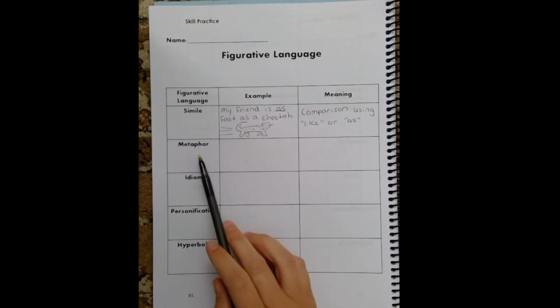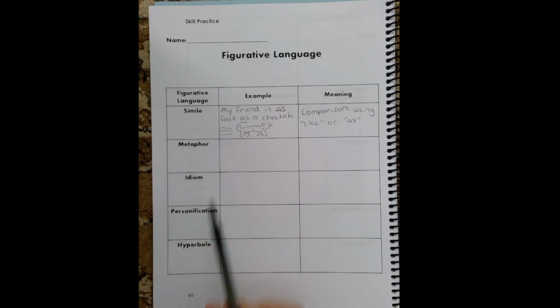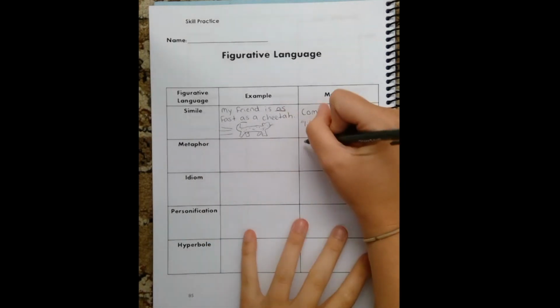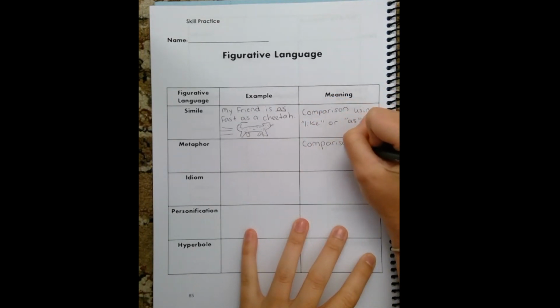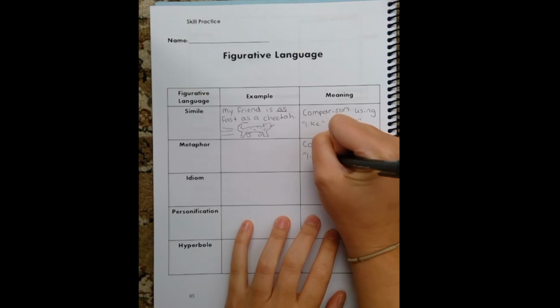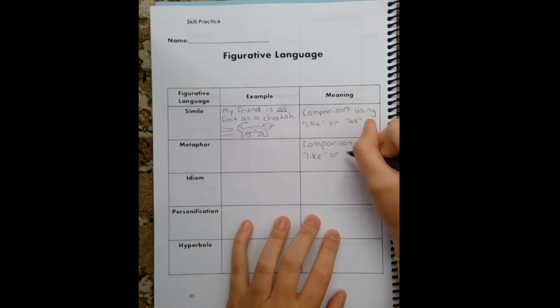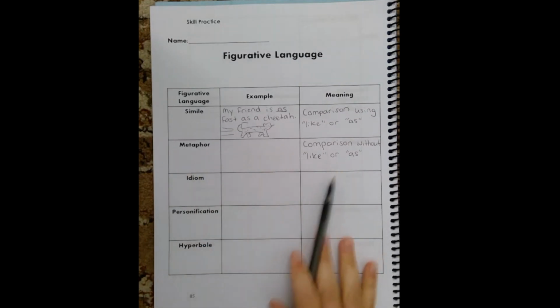The next one is a metaphor, and these two are really, really similar. In fact, they're very similar because a metaphor is a comparison as well, but it's a comparison without the word like or as. So if it has the word like or as in it, that makes it a simile. So a metaphor doesn't have those words. So same thing, you can think of, okay, what's two things I can compare? And then don't put the word like or as in there.